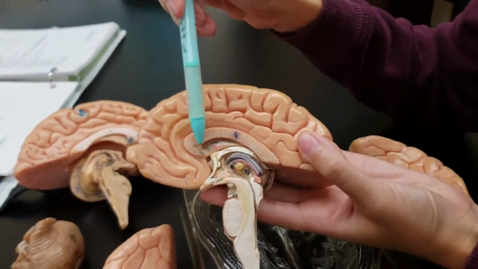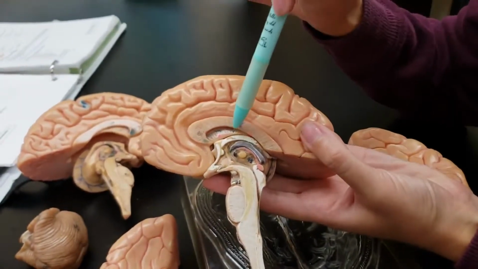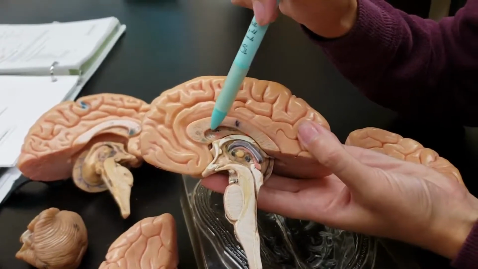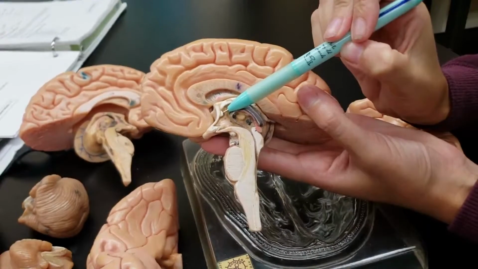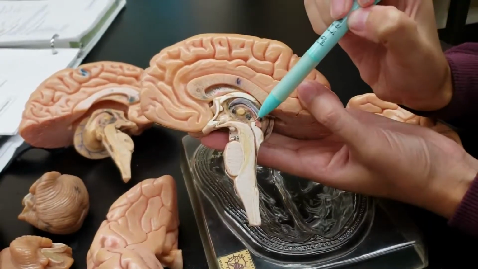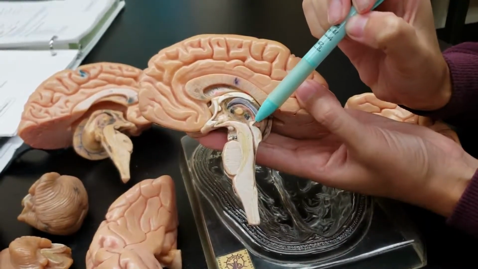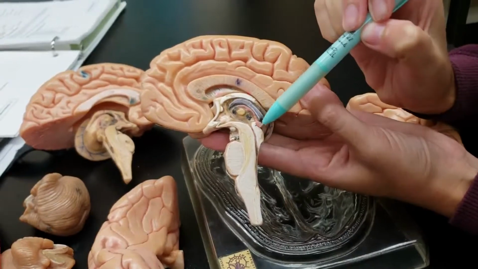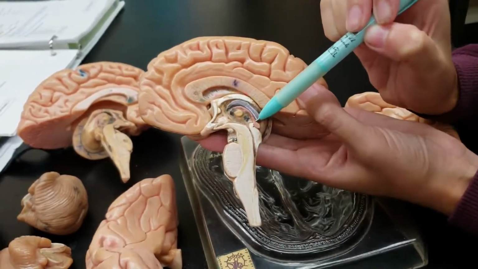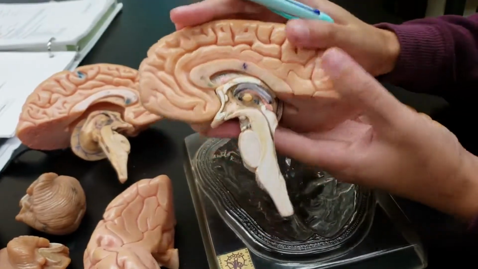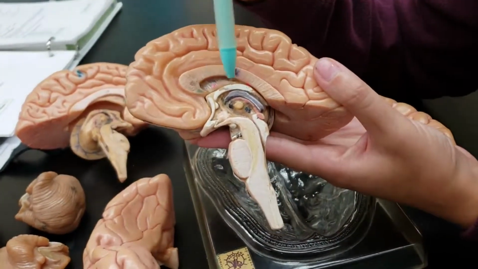Alright, so we have the corpus callosum, and then this right here is the septum pellucidum. And then we have the anterior commissure, and then this is the posterior commissure. It's a little dot. It's superior to the tectum right here. And then you have your fornix, which is this part right here.